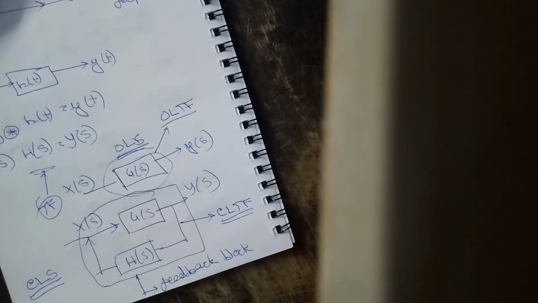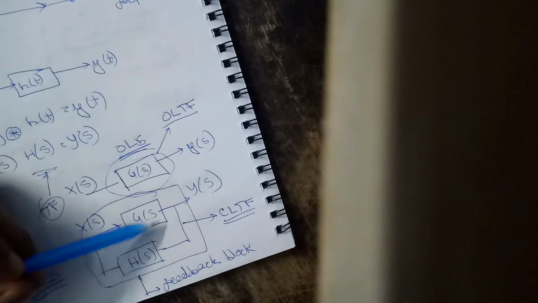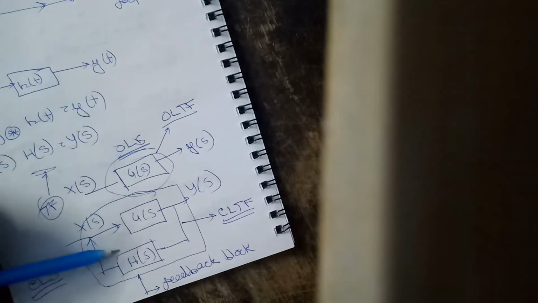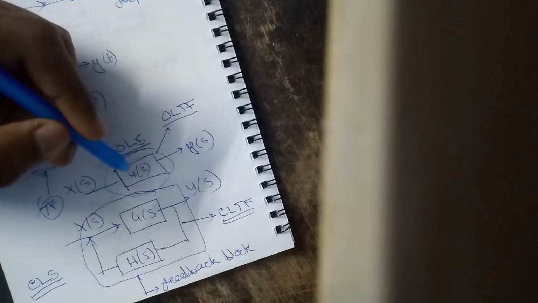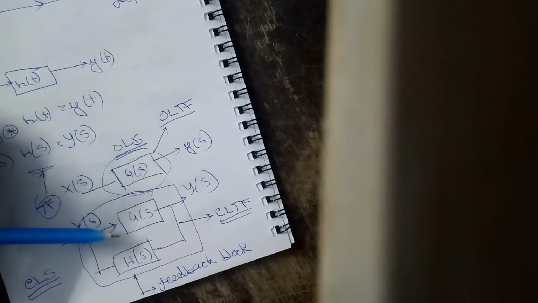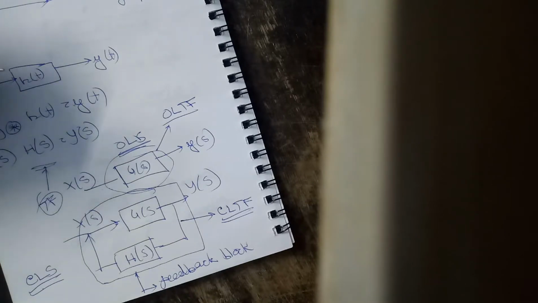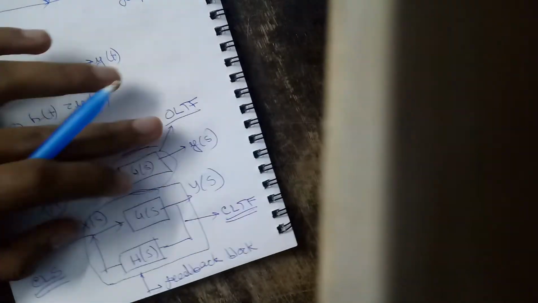So we need to find what the closed loop transfer function is. What will be the closed loop transfer function of this total system? We know if it is an open loop transfer function, then the direct transfer function is G(s). But in this case, what can we say the transfer function to be? So that is what we learn in this video. That is how to find out the closed loop transfer function of a particular system.